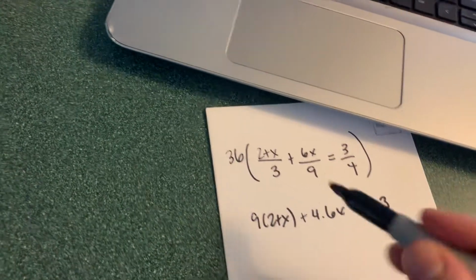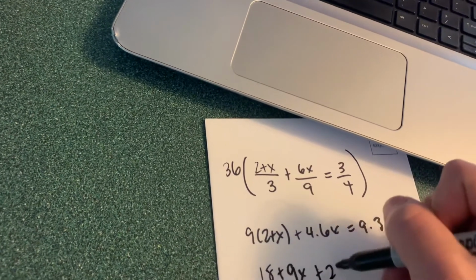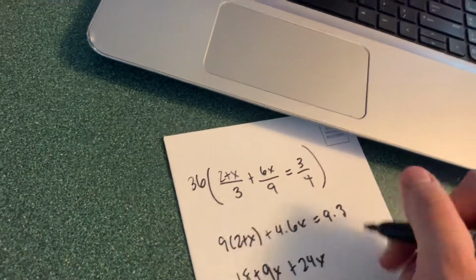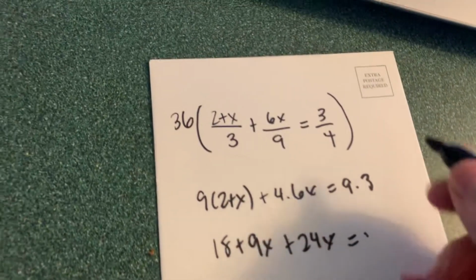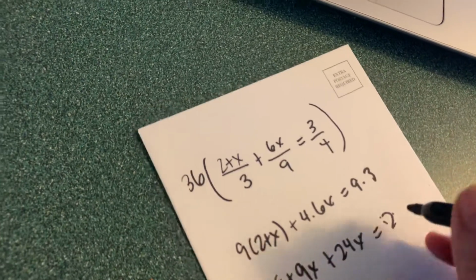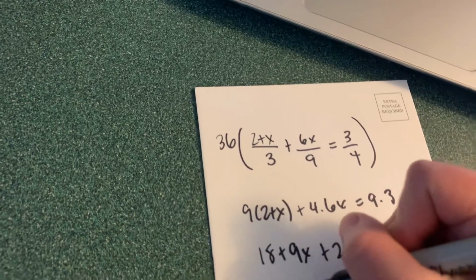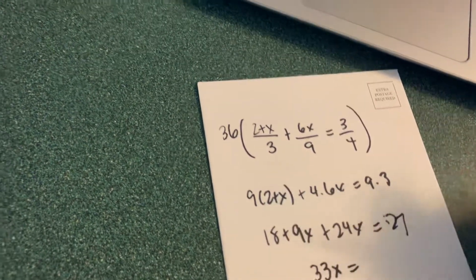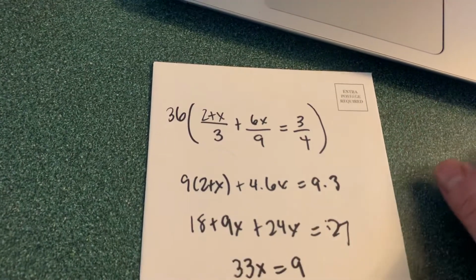If you don't like this method, you can always just get a common denominator. I'll solve here, and if you're like, I wasn't a fan of that, do it your way and see if you get the same answer. You should. Oh boy. 27. All right, combine like terms. Move 18 to the other side, and then solve. And that's how you would do this, okay?